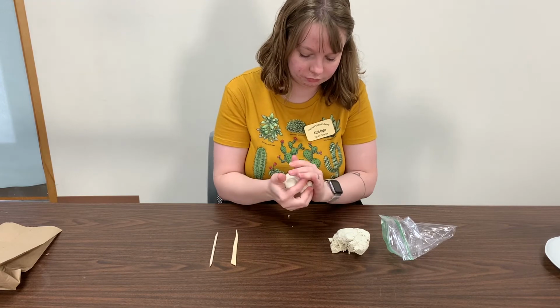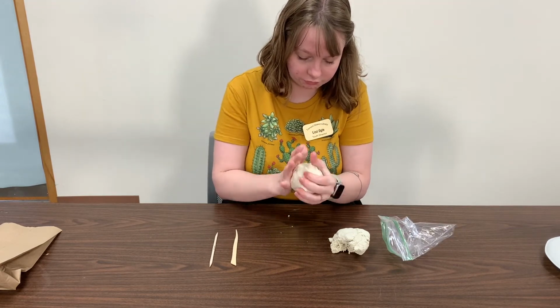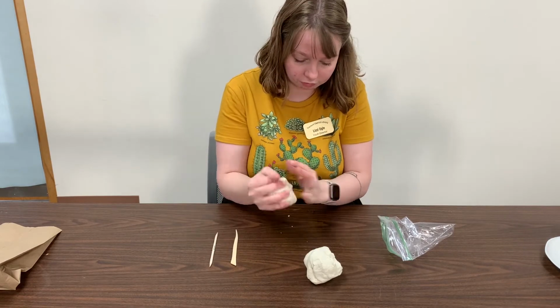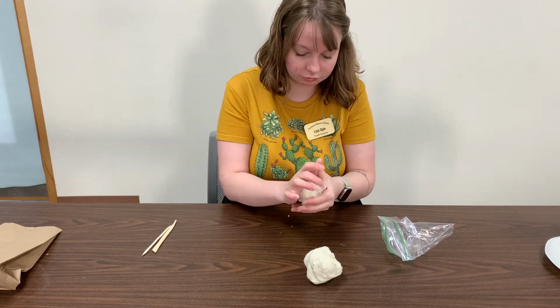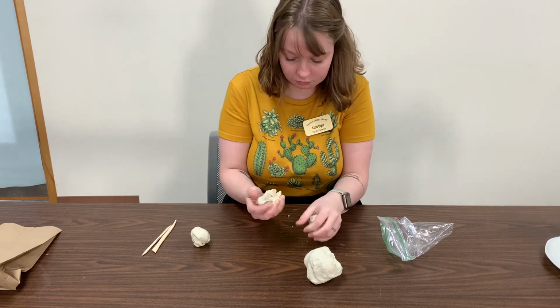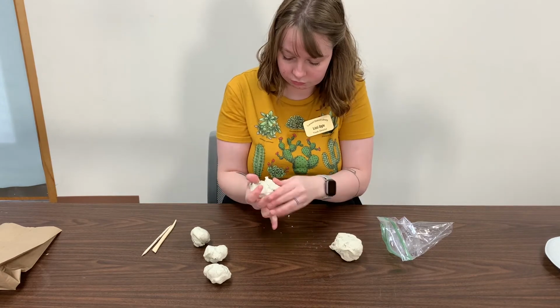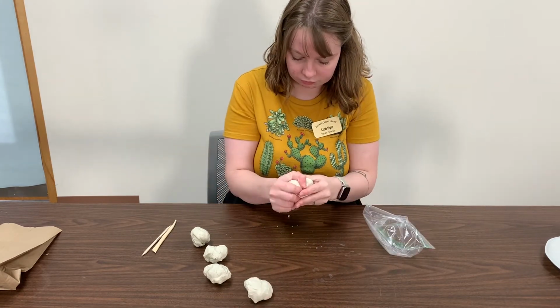Your sculpture can be anything you want. You can make a sculpture of a pet or animal you like, you can try your hand at making a bust or a sculpture of someone, or you can just create a random object or shapes. I decided to make a rainbow. To start out, I'm just breaking up my clay and warming it up in my hands. This helps it become a little bit more workable.